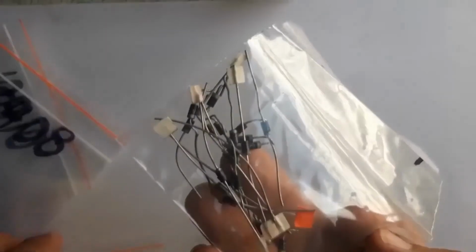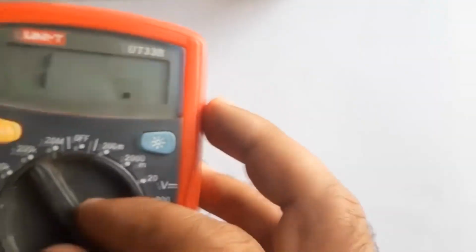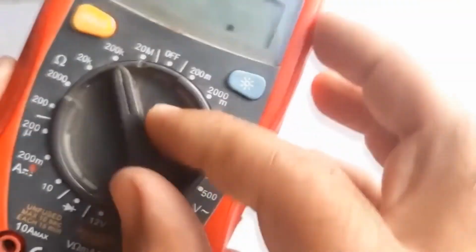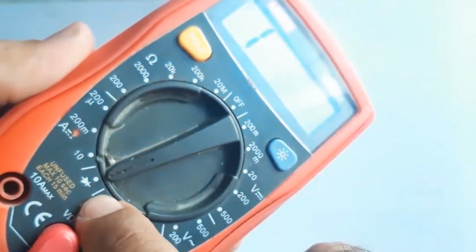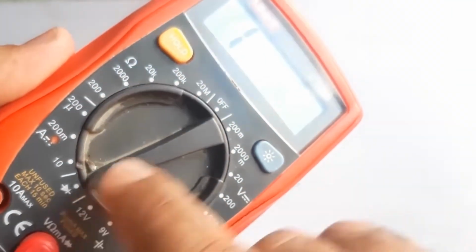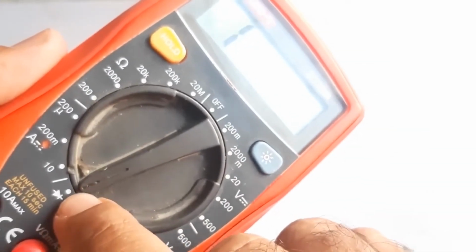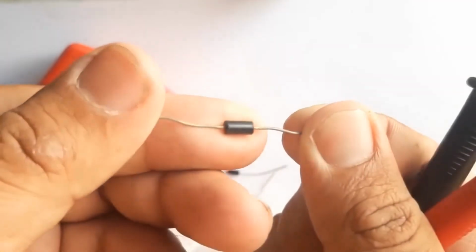So I will tell you how to check the diode through a multimeter. There are different types of diode you can see here, but the checking method is very easy. The checking method is the same for all diodes. So now we are going to check only one diode. First, you need to take the selector switch here. This is the symbol of the diode. You need to take the selector switch here. Then this is the diode.